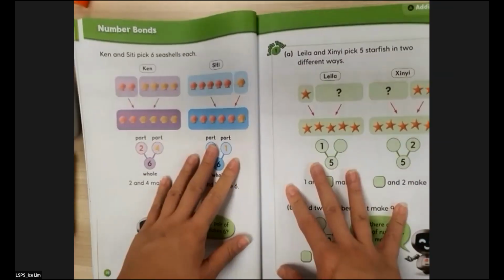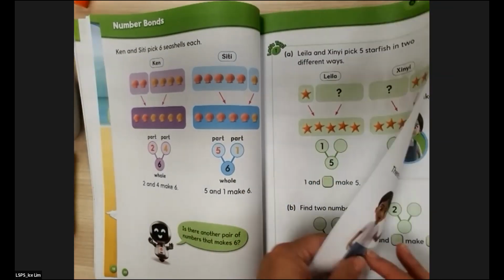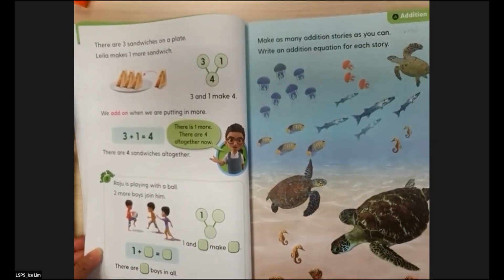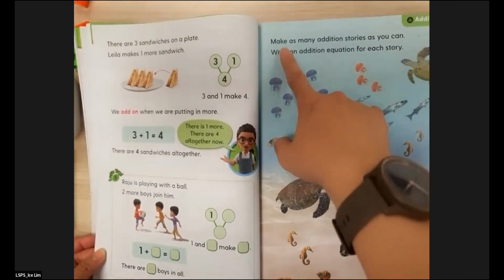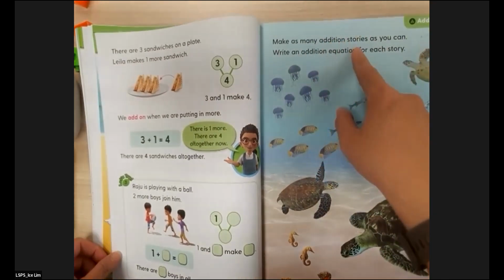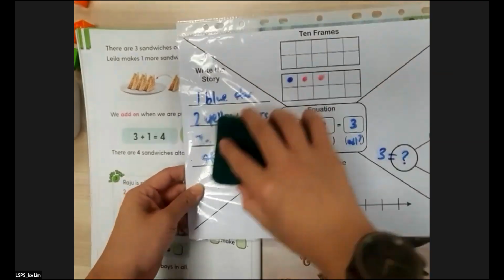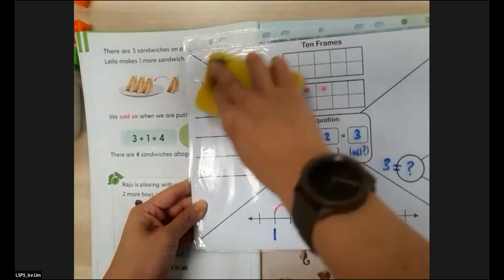Okay, you can also use these as examples. But do encourage the children to use this on page 25, to write down as many additional stories as you can using these templates here. So there are multiple ways you can do this.